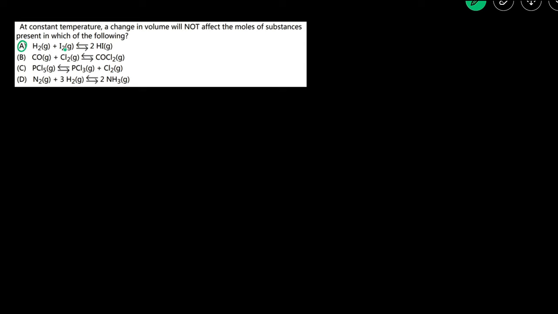Look, you have 2 moles of gas on the left and there's 2 on the right. In B, there's 2 on the left and 1 on the right. In C, there's 1 on the left, 2 on the right. And then in D, there's 4 on the left and 2 on the right.